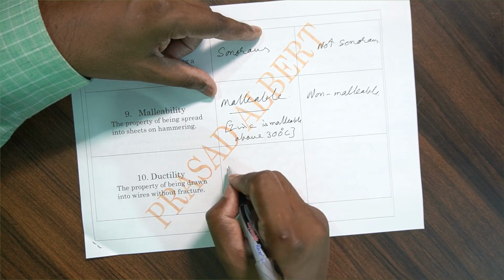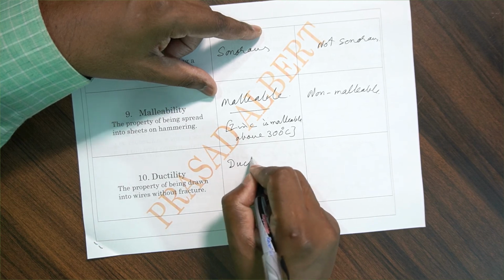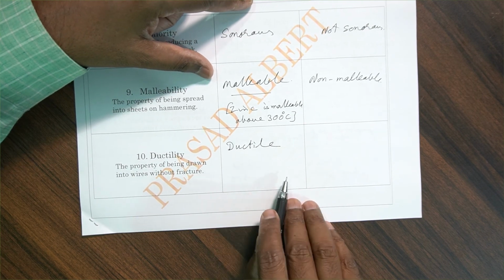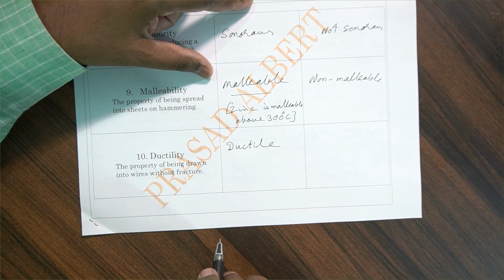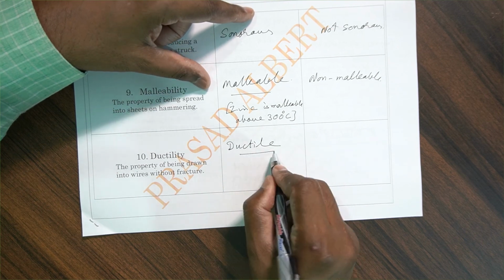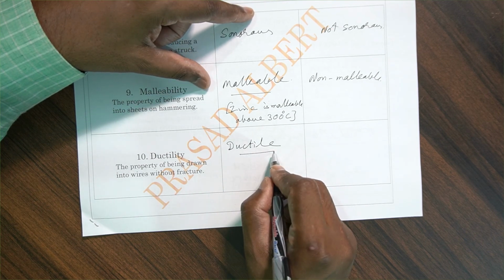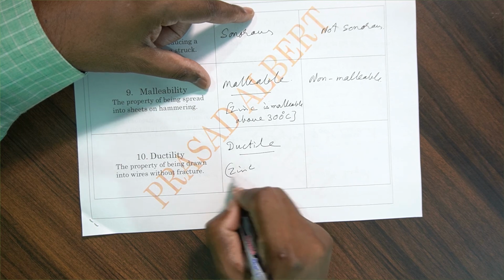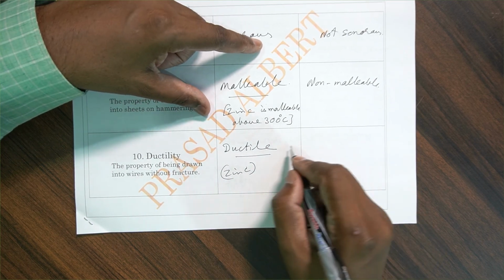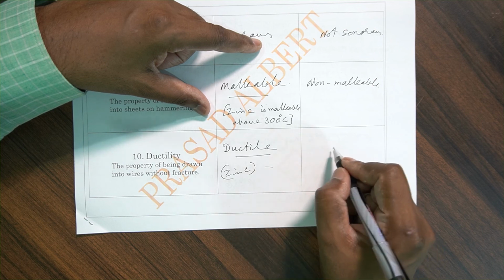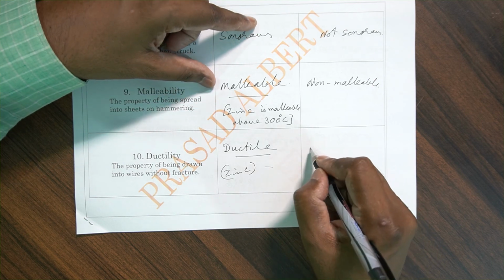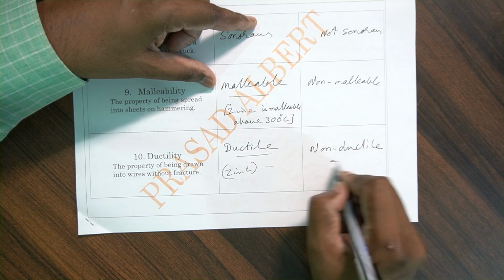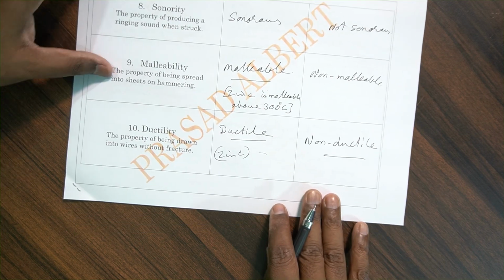Ductility. Metals are ductile. Ductile means they can be drawn into wires. You can heat metal to melting and then press it through a hole, and it will come out as wire. So that is ductility. Again the exception is zinc. Zinc is not malleable at room temperature, but is ductile at high temperature. Non-metals are non-ductile. So these are the differences in the physical properties.